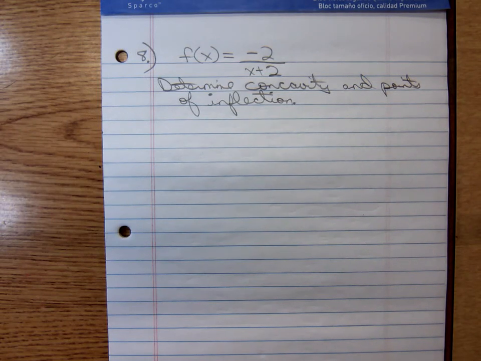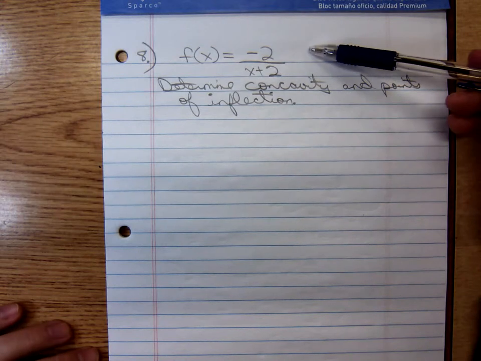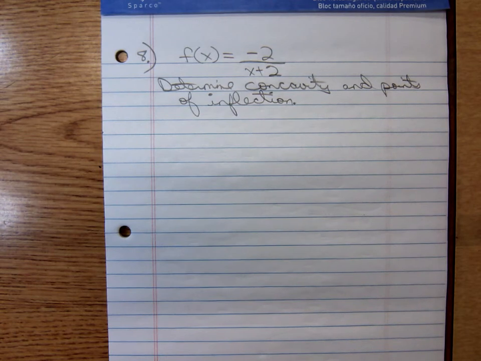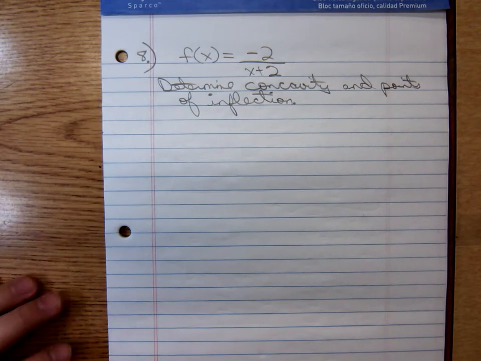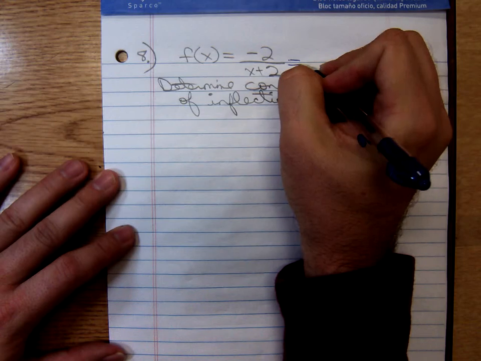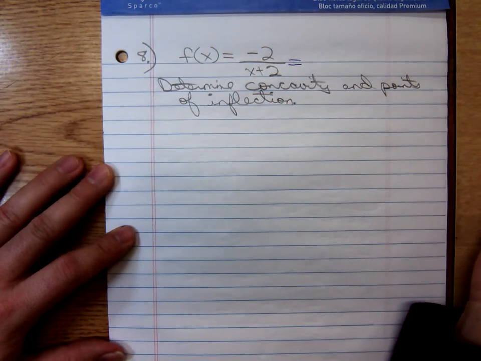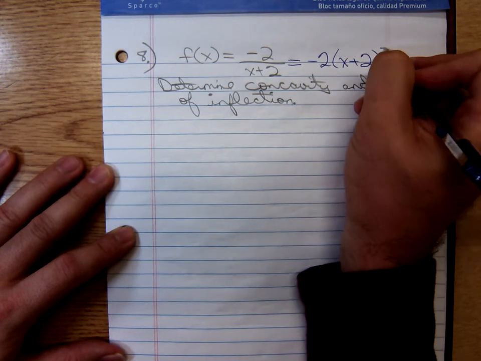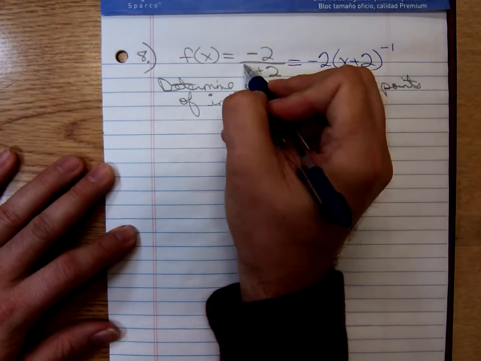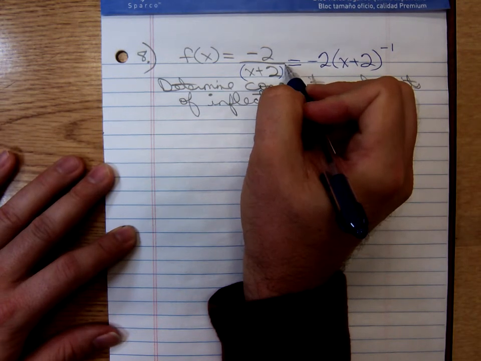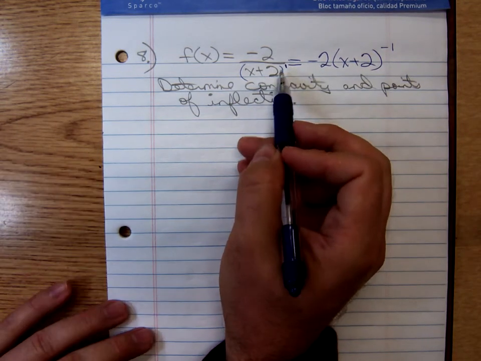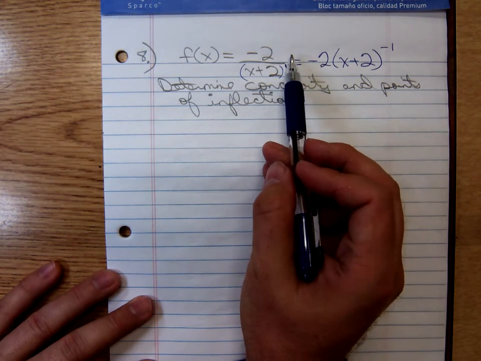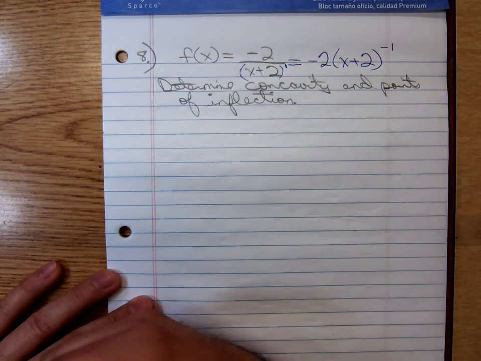Before I start differentiating, the way this is written, you might be thinking quotient rule, but I try to avoid the quotient rule whenever I reasonably can, and I can do that now. I can avoid that by rewriting this using a negative exponent. That's negative 2 times x plus 2 to the negative 1 power. Recall your properties of negative exponents. I don't see an exponent on that, so we assume it's a power of 1. To write it using a negative exponent, pick it up, move it up out of the denominator, change the sign.